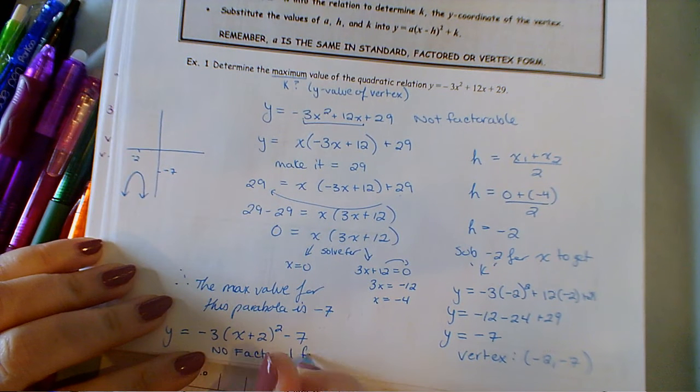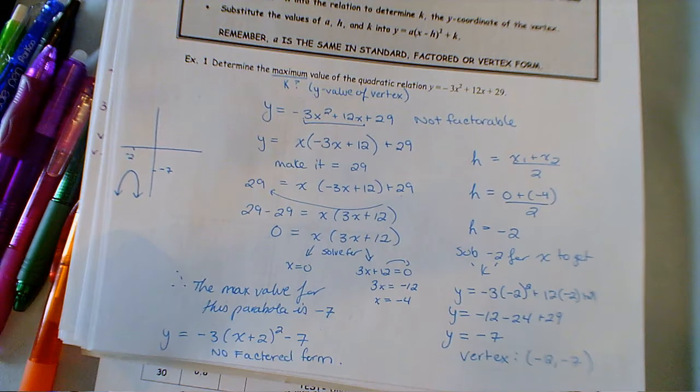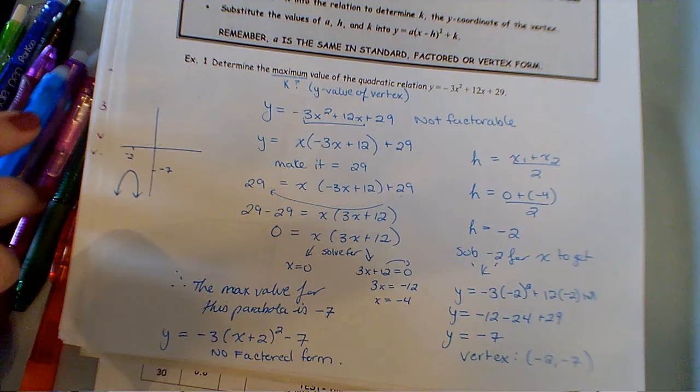So he only has two names. He has a standard form name and he has a vertex form name. All parabolas have at least those two. Not every parabola has factored form.